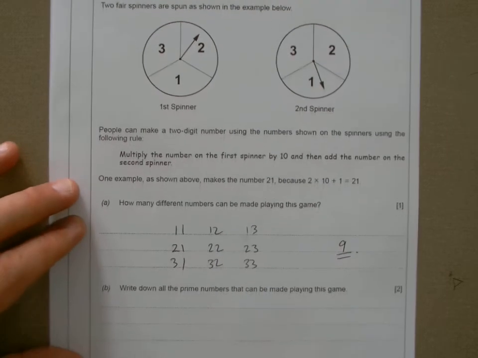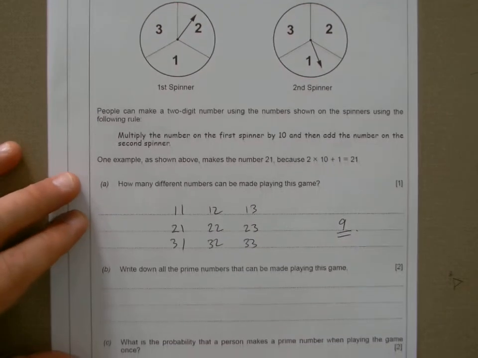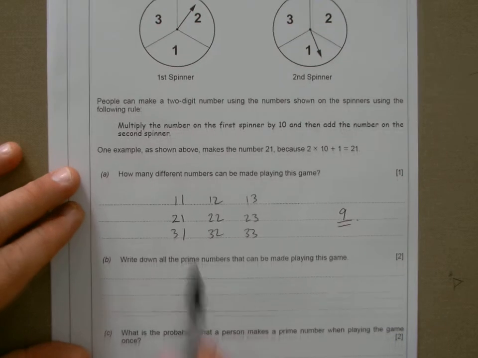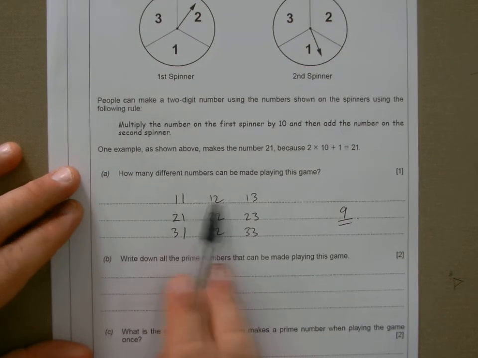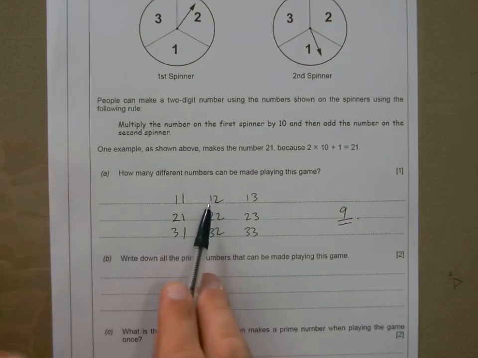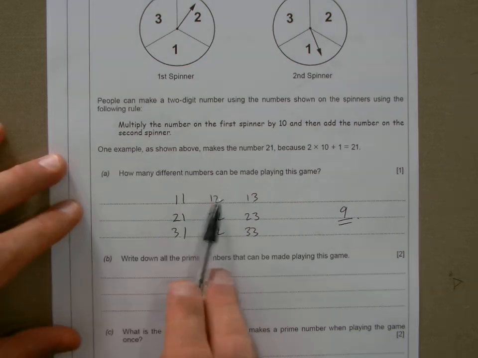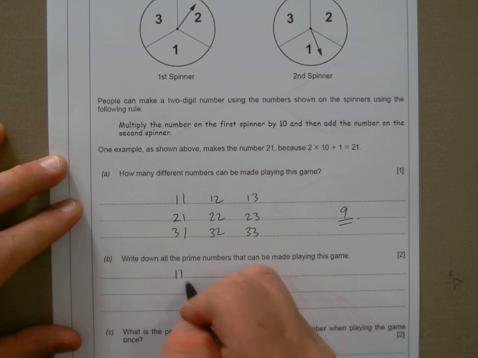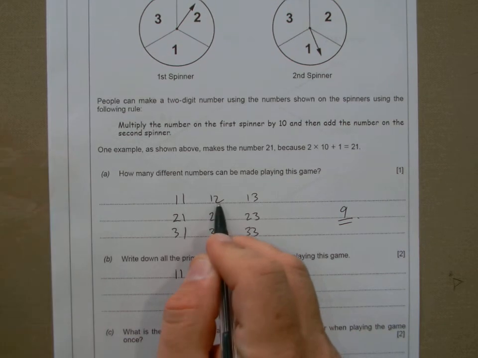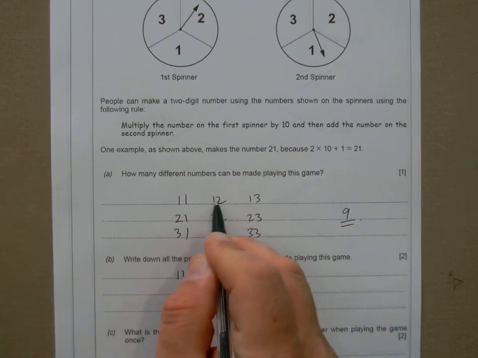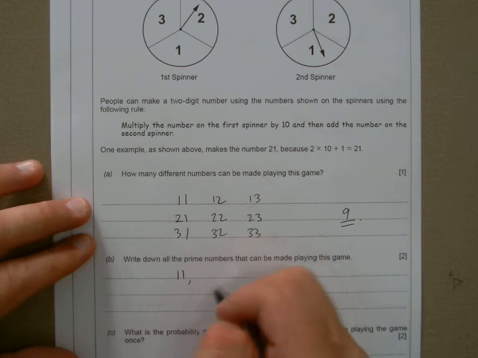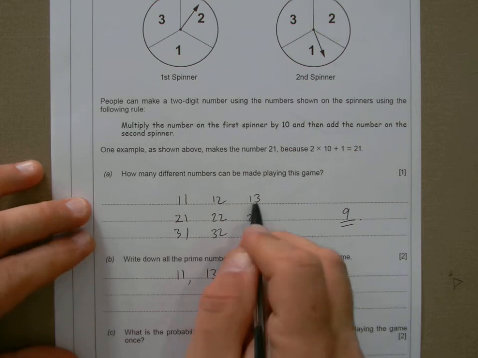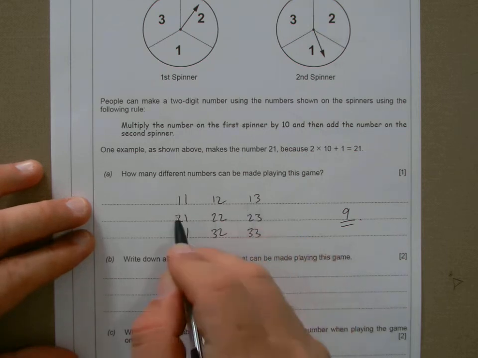It says then, write down all the prime numbers that can be made by playing this game. So, prime numbers, remember, can't divide by anything other than themselves and 1. So 11 is, because only 1 and 11 go into it. 12 isn't. 12 divides by lots of numbers. 2 goes into it, 3 goes into it, and so on. 13 is. Only 1 and 13 go into it, nothing else.